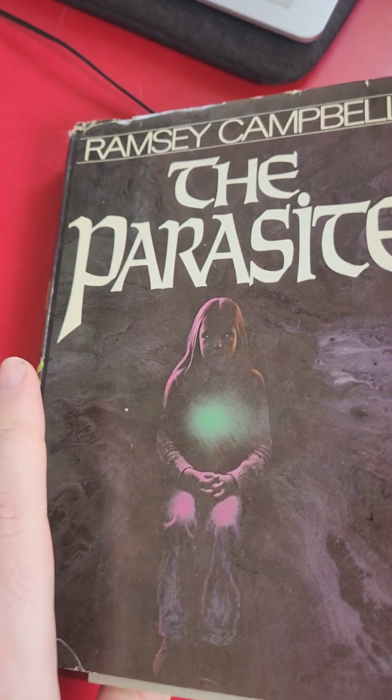I want to show you the difference between active prose and passive prose. Let's use Ramsey Campbell's The Parasite.